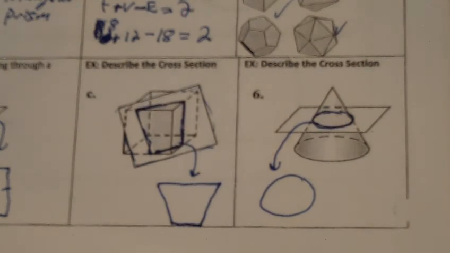Okay, and that's really it for chapter 12. You're going to use that Euler's theorem quite a bit. We're going to be naming polygons, but overall I think this will be a good, nice, quick section. It shouldn't take you too long to do on your homework. And that's it.